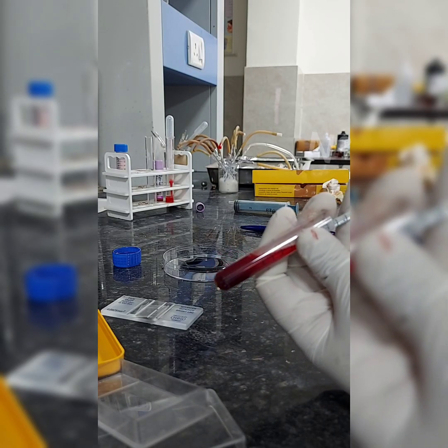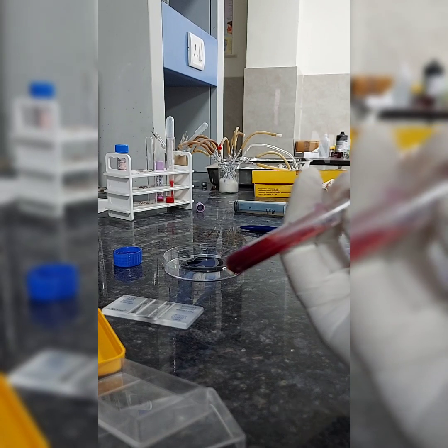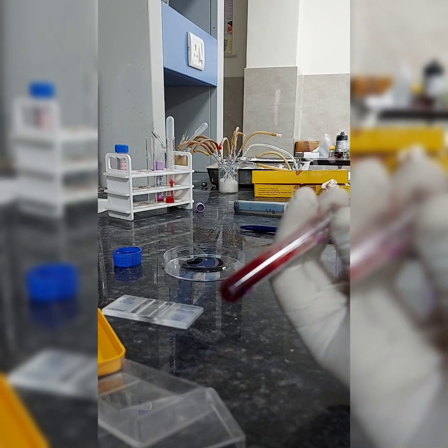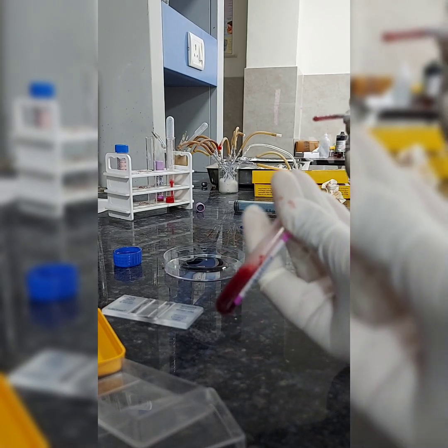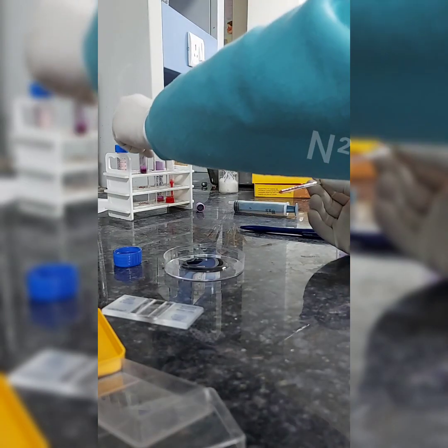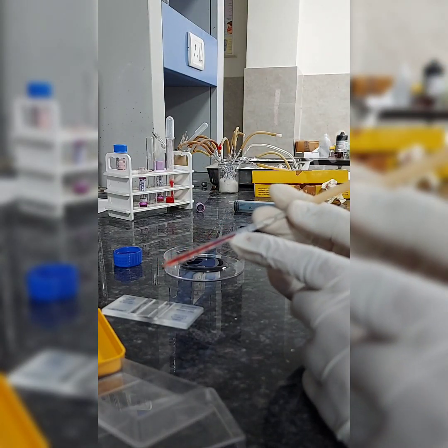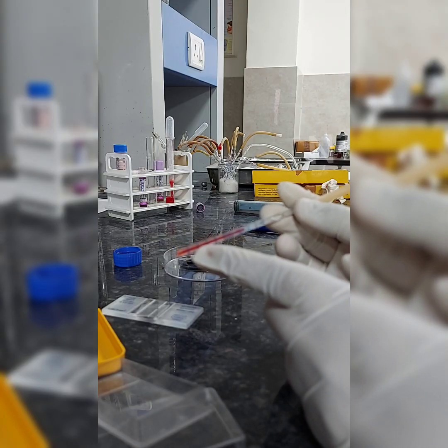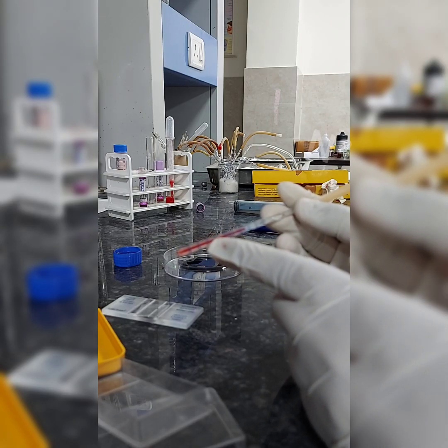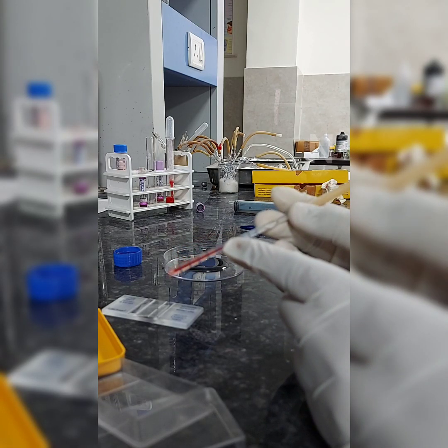Then we draw blood up to the 0.5 marking. Then we remove the pipette and hold it in a horizontal position. If it is more than the 0.5 marking, we count the number of lines from the bottom: 1, 2, 3, 4, 5. The fifth marking is actually the 0.5 marking.